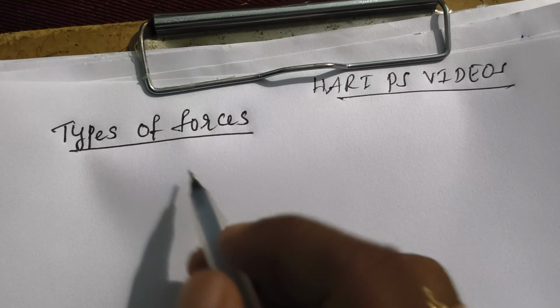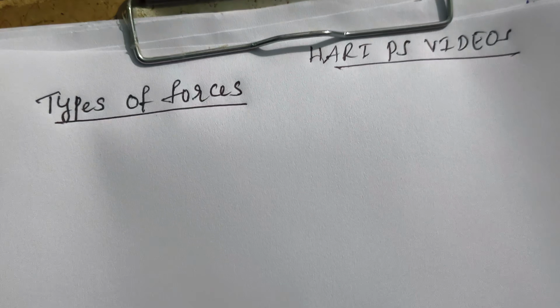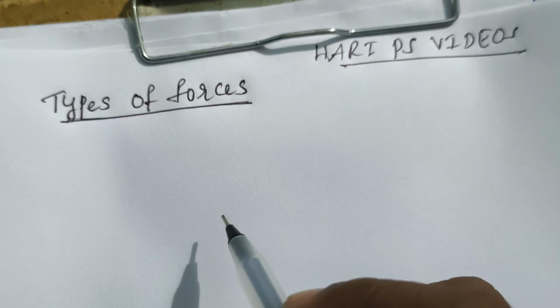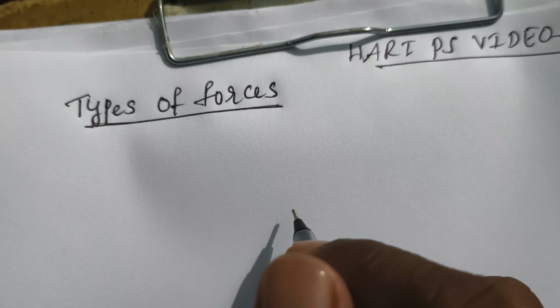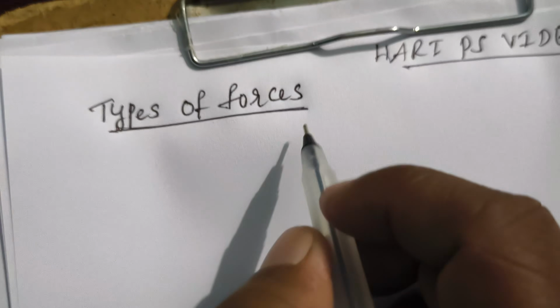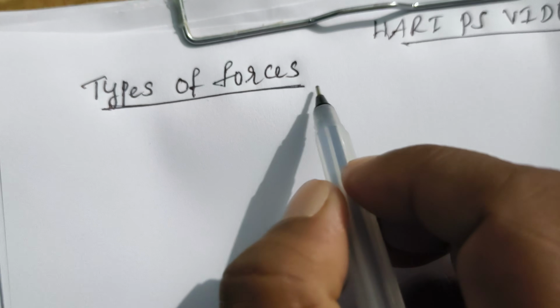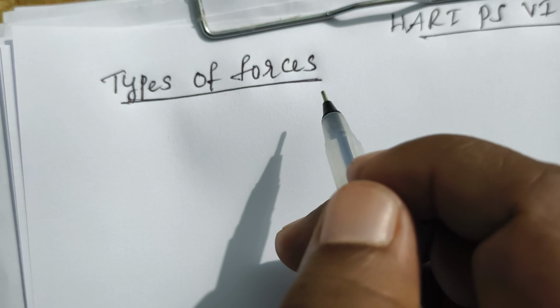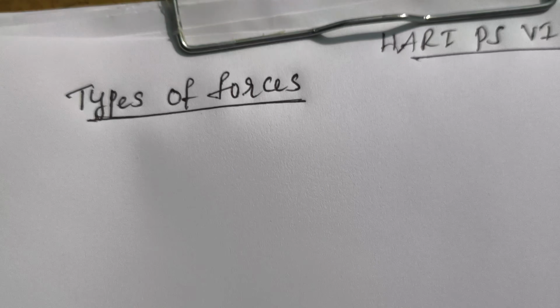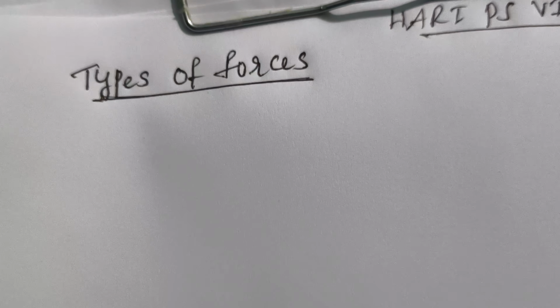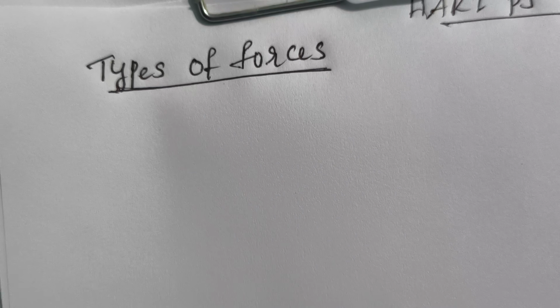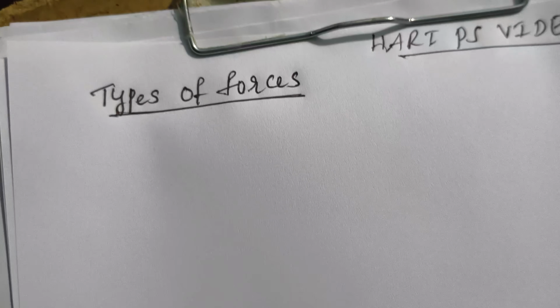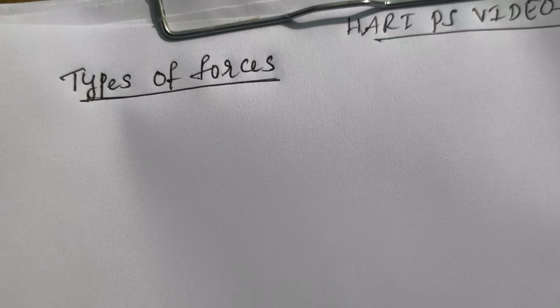As in the last video, we discussed the effects of force. Force may change the state of the body, meaning it can move a stationary object, can stop a moving body, and can change the speed of a moving body. Maybe the speed increases, or the speed decreases, or a change in direction takes place, and also a change in shape and size takes place, right?